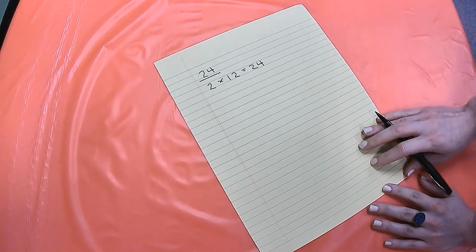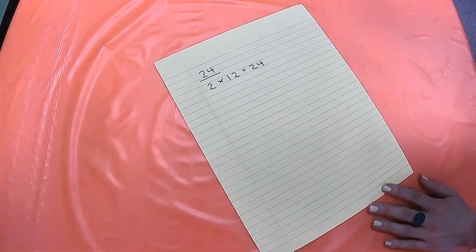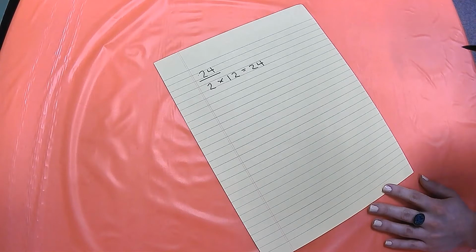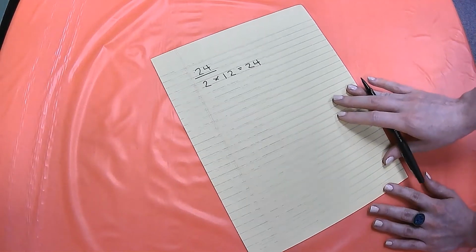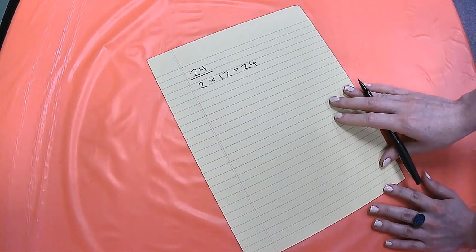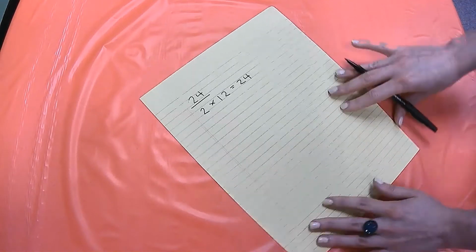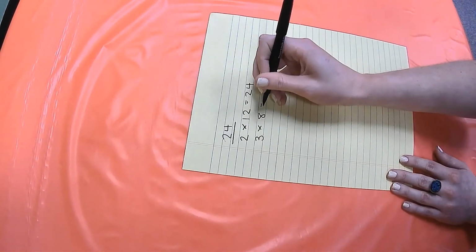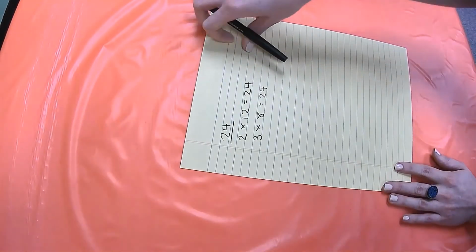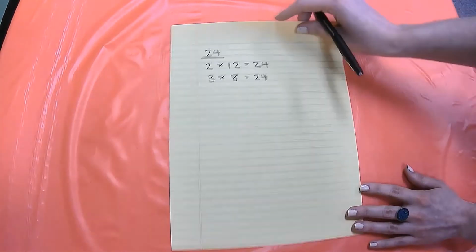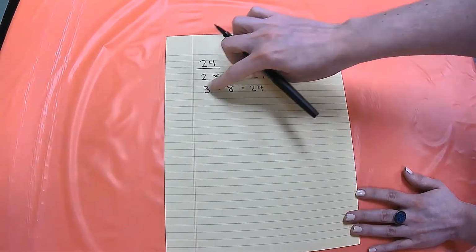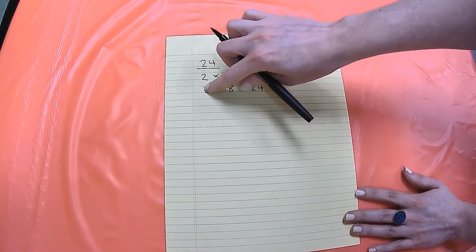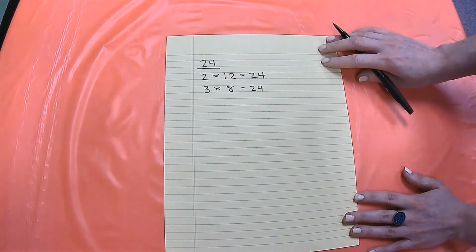Does 3 go into 24 an even number of times? It does. Now, how many times does 3 go into 24? 8. Perfect. All right, 3 times 8 equals 24. So remember, these numbers right here, these are all factors of 24, okay?